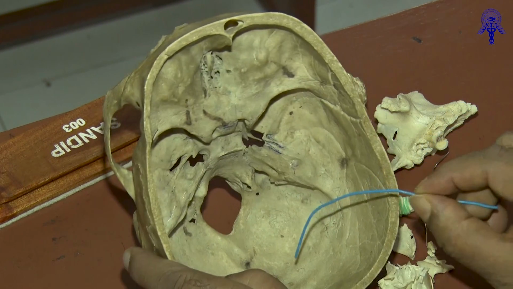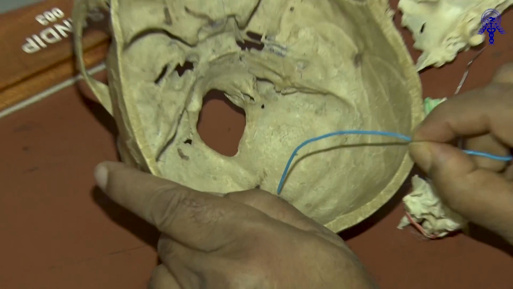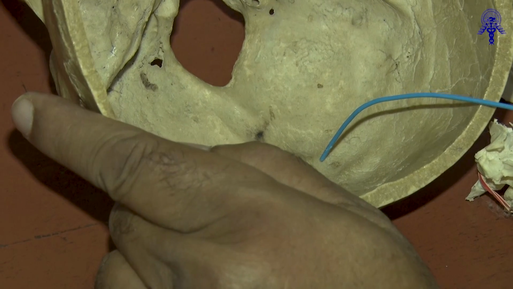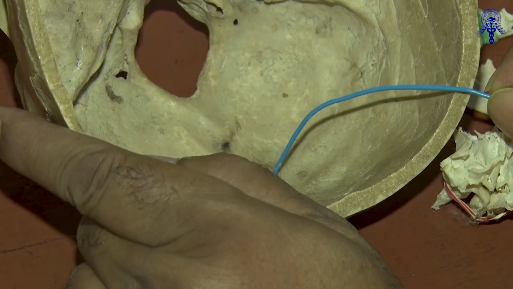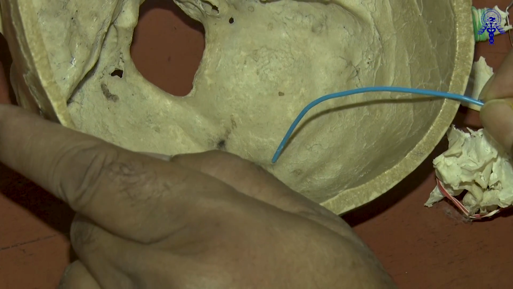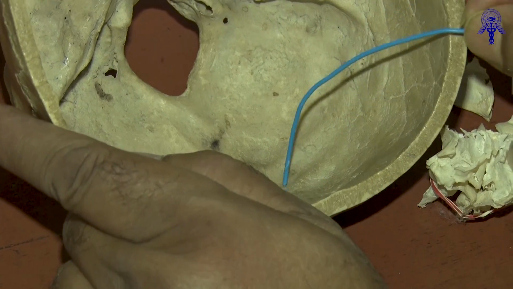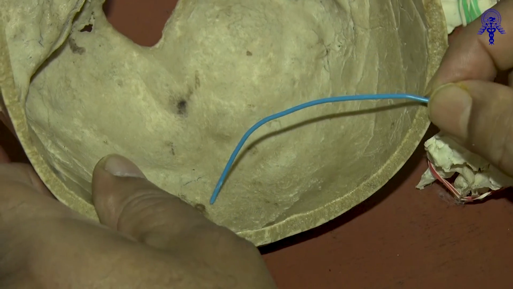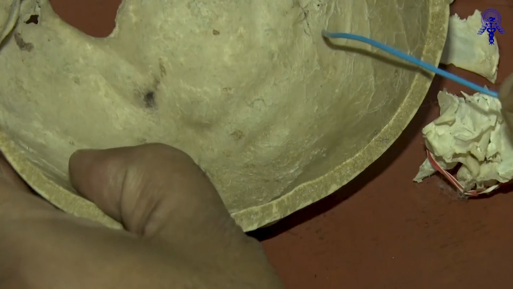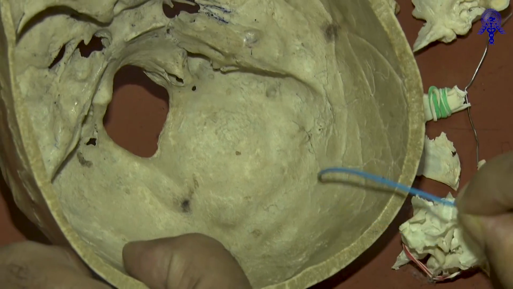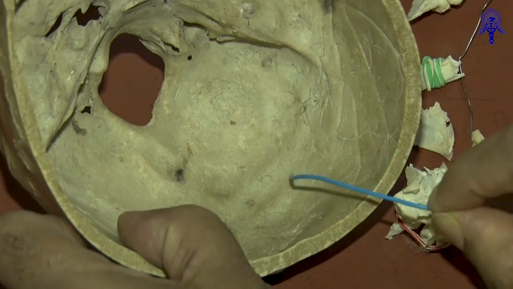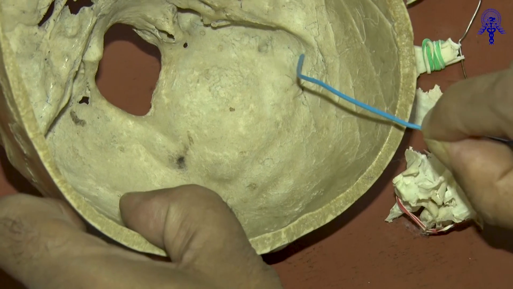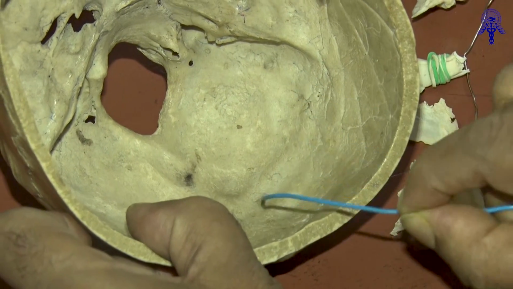Here you can see the internal occipital protuberance. Here lies the confluence of the sinuses, and the confluence of the sinuses is usually formed by the superior sagittal sinus, usually draining towards the transverse sinus of the right side. This is the transverse sinus, and the transverse sinus continues as the lateral sinus, ultimately forming the sigmoid sinus.